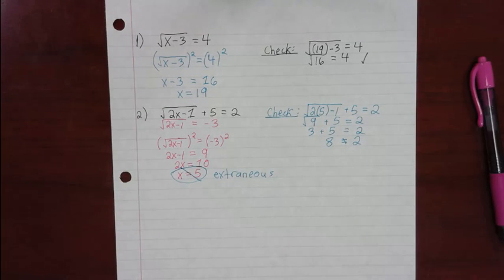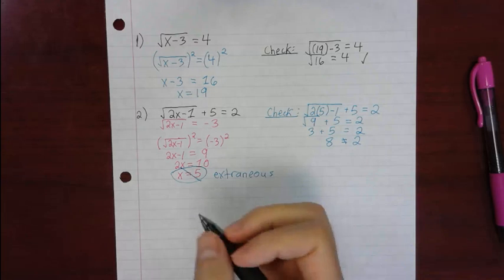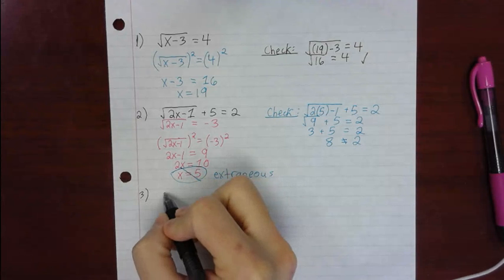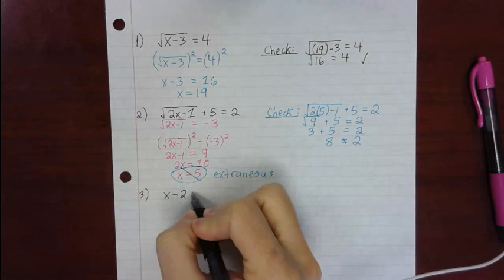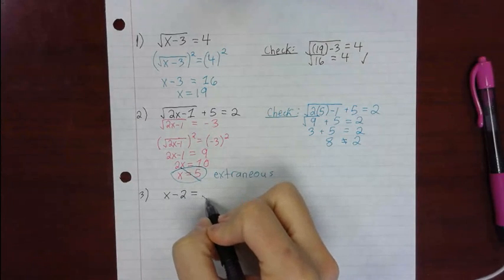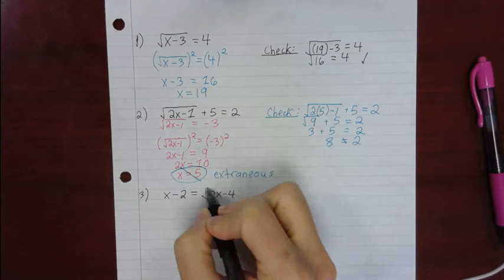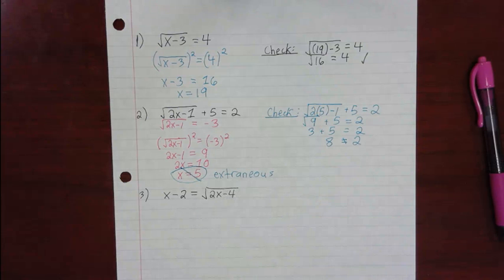Moving on to example number 3, we have kind of the next step up in difficulty for a type of problem in this topic. We have x minus 2 on one side of our equation, and then the square root of 2x minus 4 on the other side of our equation.